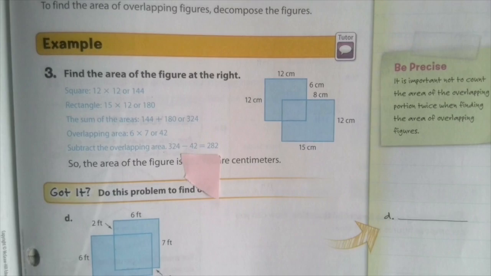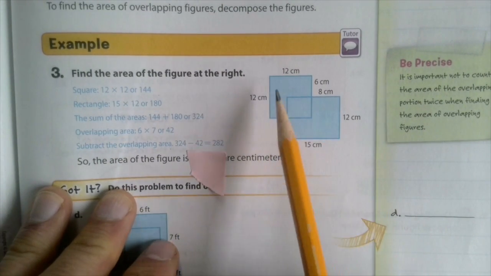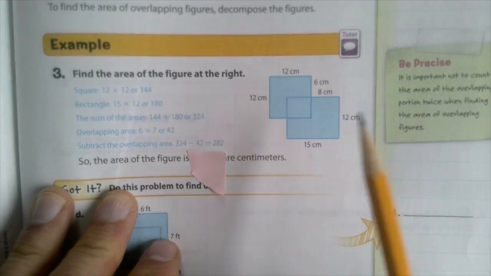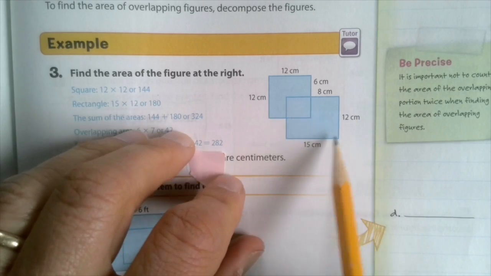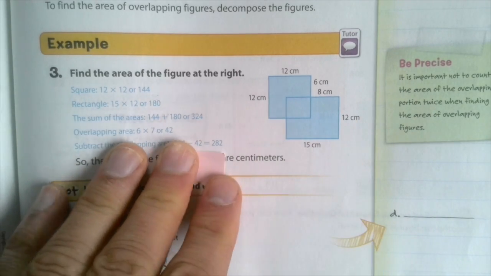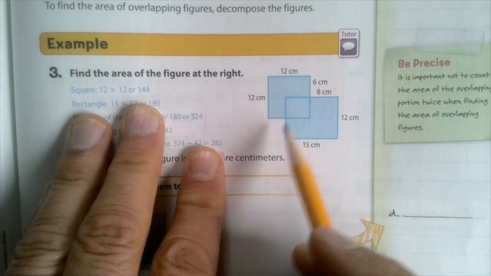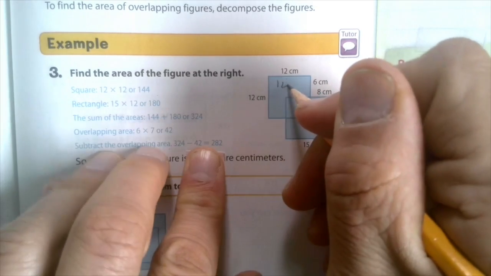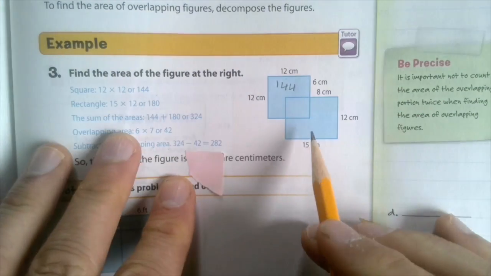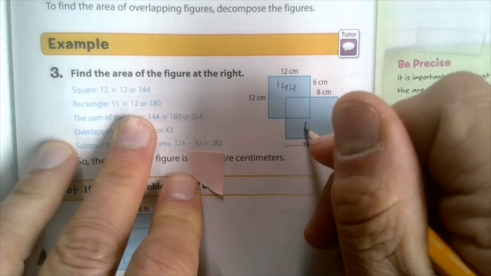This is a little bit more complicated, right? So we want to find the total area of the blue shape or shapes here. And it looks like there's one square and one rectangle, but they're partially covering each other. So the first thing we do is just figure out the areas of the regular rectangles we have. So we have 12 times 12, which is 144. And here we have 15 times 12, which is 180.